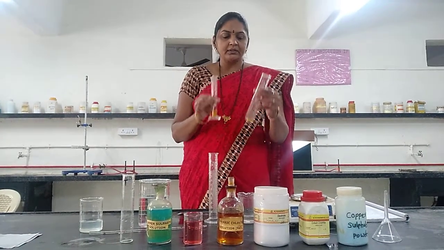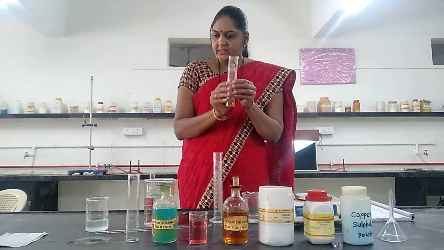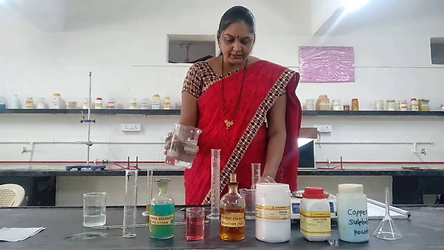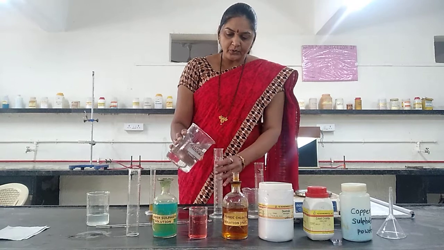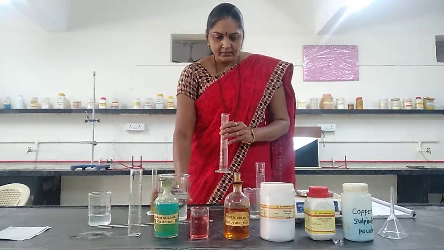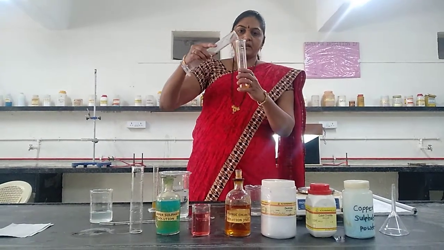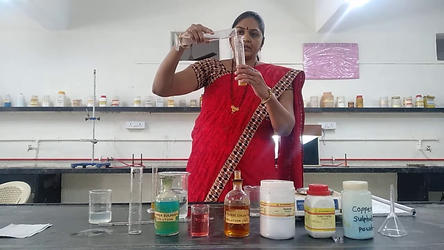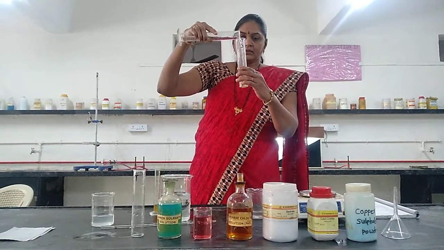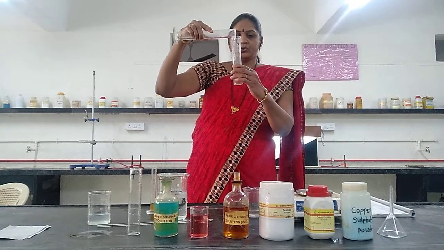and then the standard solution is taken in the standard Nessler cylinder, and the volume is made up with distilled water up to the mark, that is up to 50 ml. Up to this mark we have to take. This is the preparation of standard solution.